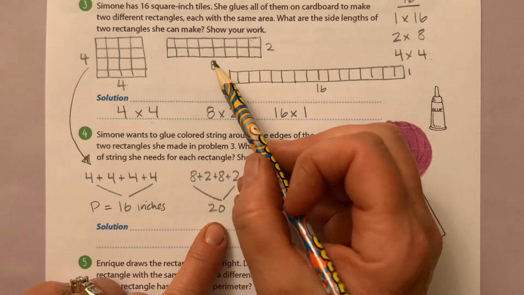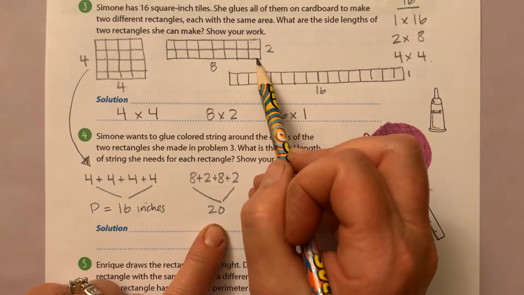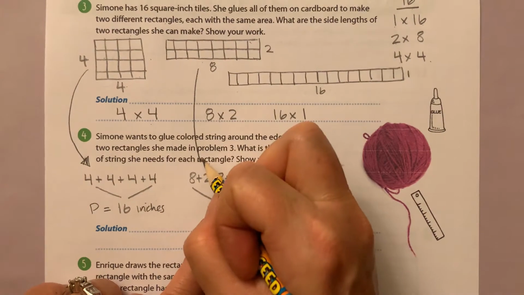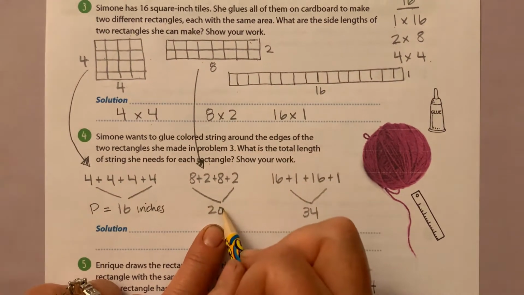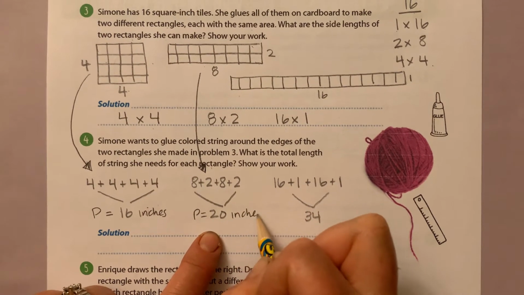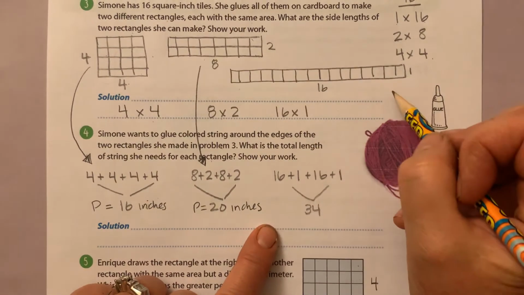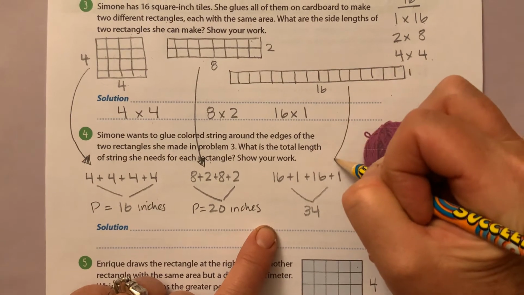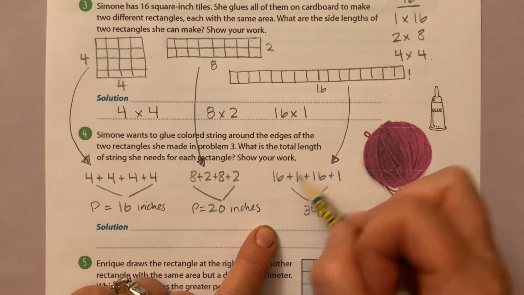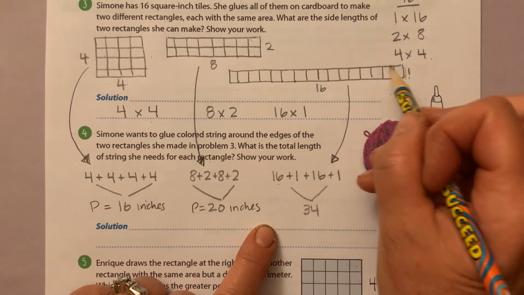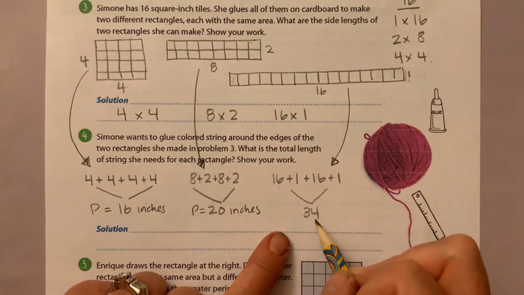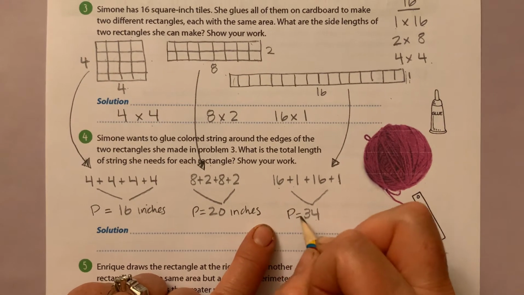Then for my second one, notice I had a length of 8 and a width of 2. I used that information and found a perimeter of 20 inches. Then I took my third one that I made and I counted the perimeter again. I used the 16 across the top, and then the 1. And when I add that together, I get 34 inches.